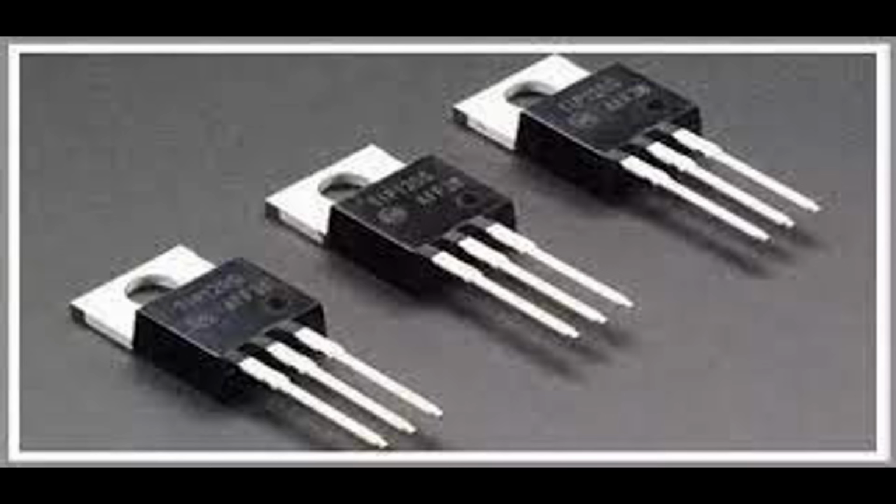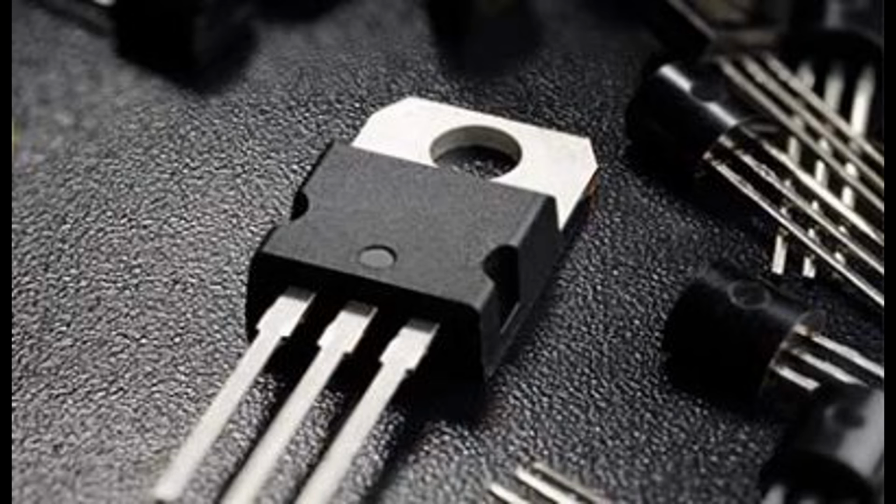6. Dynamic characteristics. Power MOSFETs have specific dynamic characteristics that are essential for high-speed applications. Gate charge, Q_G, is the total charge required to switch the MOSFET on and off. Lower gate charge values lead to faster switching times. Switching times: turn-on time is the time it takes for the MOSFET to switch from off to on state. Turn-off time is the time it takes to switch from on to off state.